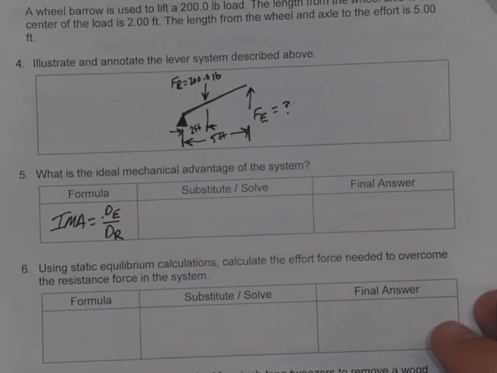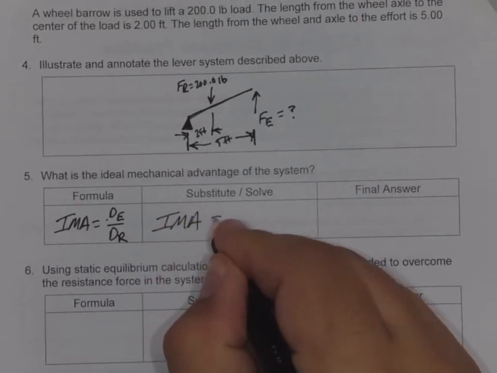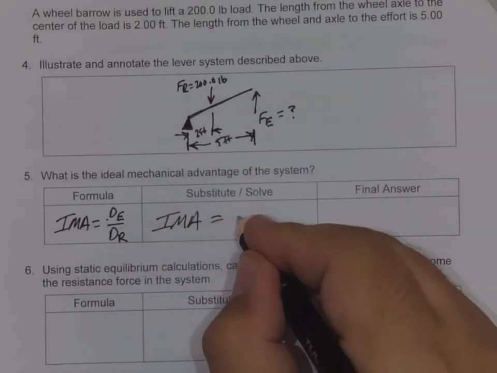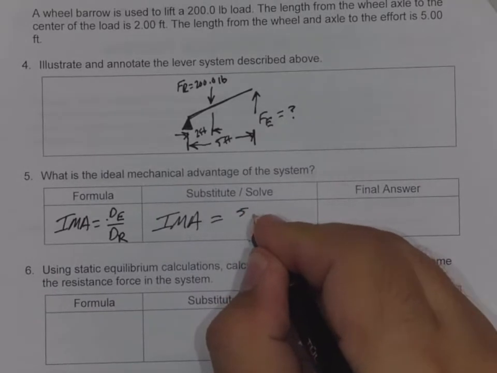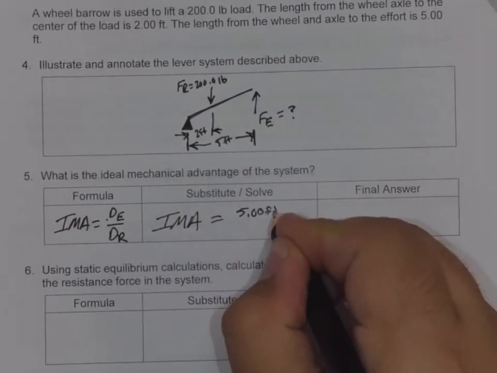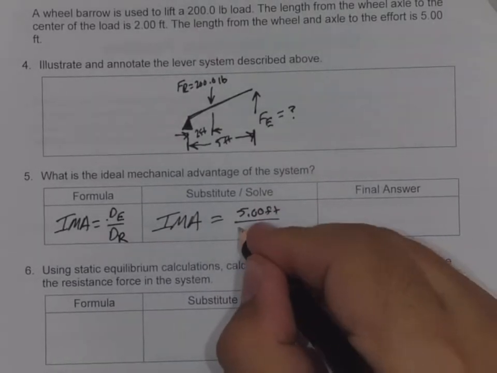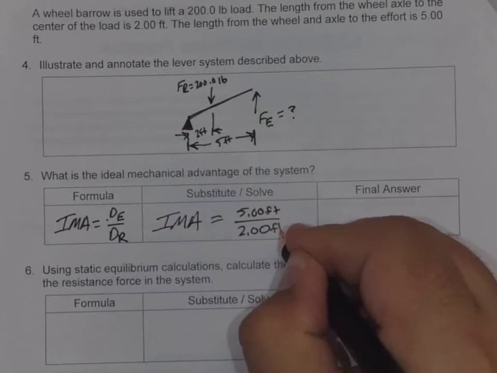Substitute and solve. Here the effort is 5 feet. Note the significant figures; I left those off in the image just to fit it all in. On the bottom I have 2 feet.